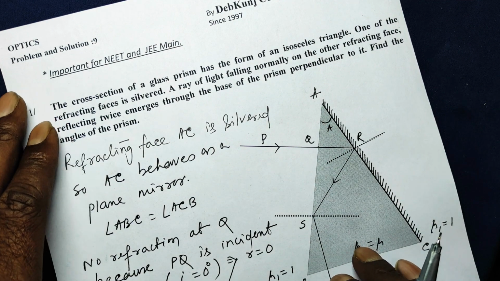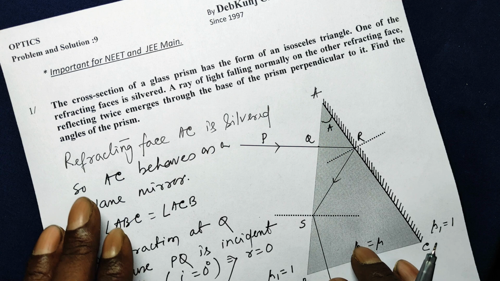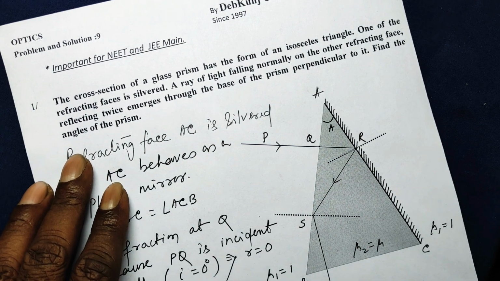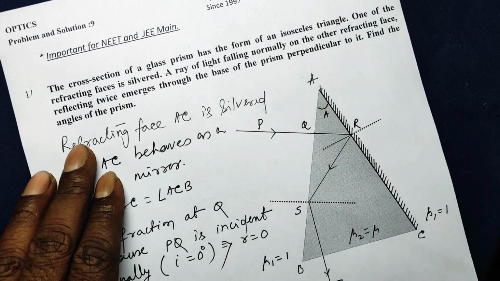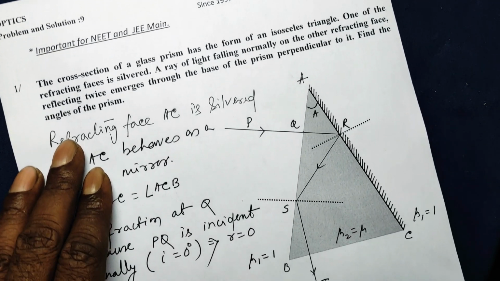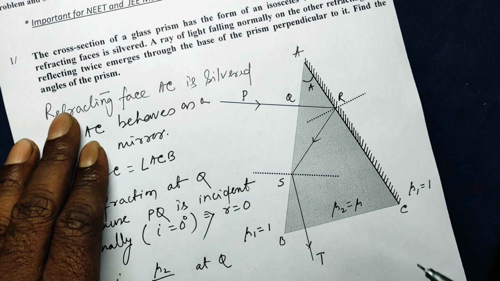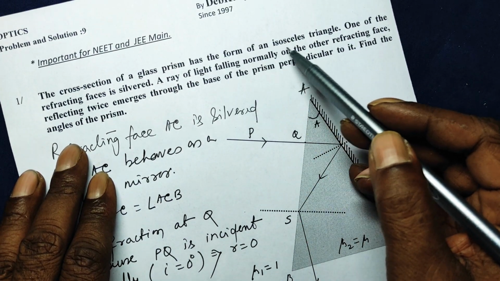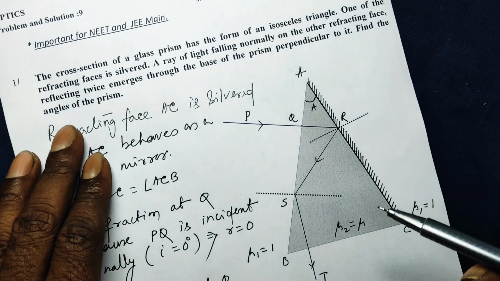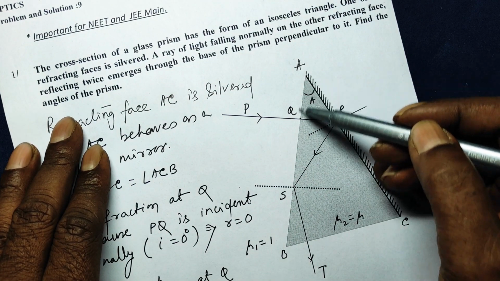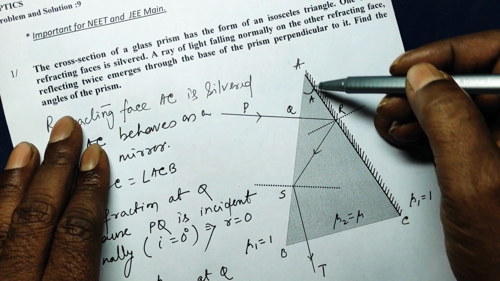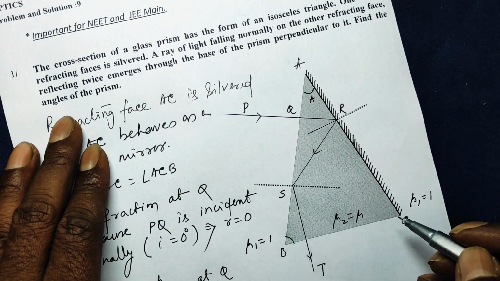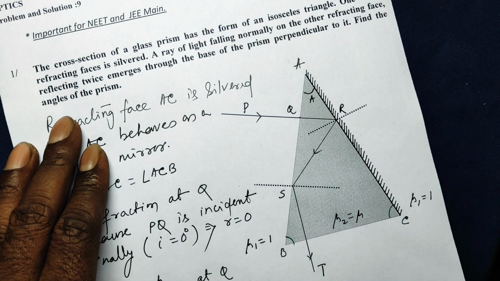Let us discuss another good numerical from ray optics, important for NEET and JEE Main, not for JEE Advanced. Now, if you look at the diagram, ABC is a glass prism in the form of an isosceles triangle. It means the length of side AB is equal to the length of side AC. Therefore, these two angles will be equal, right?